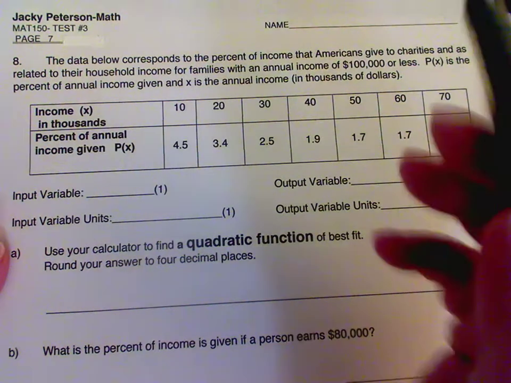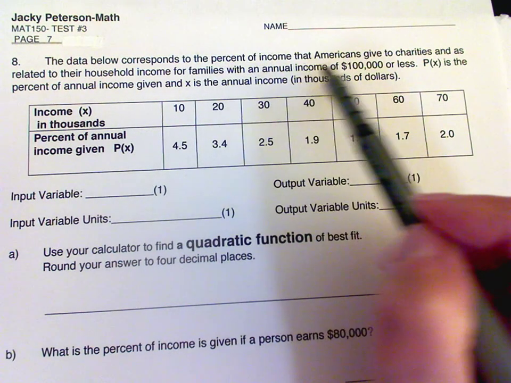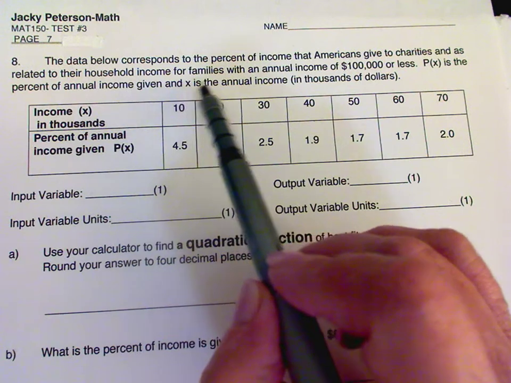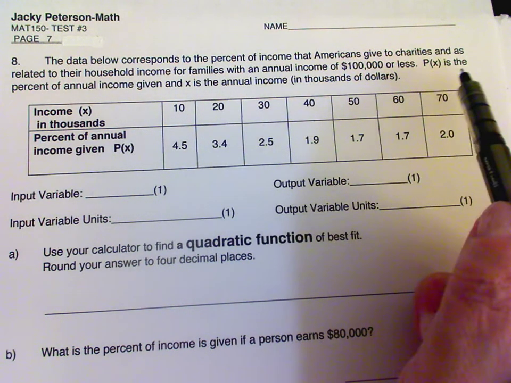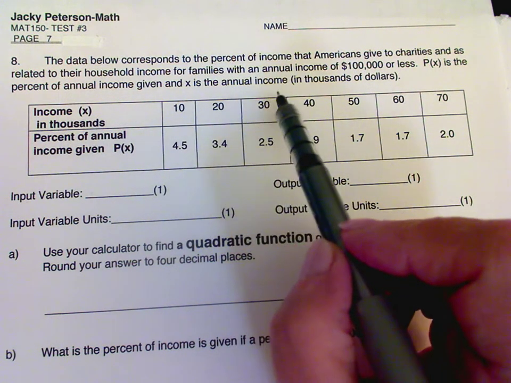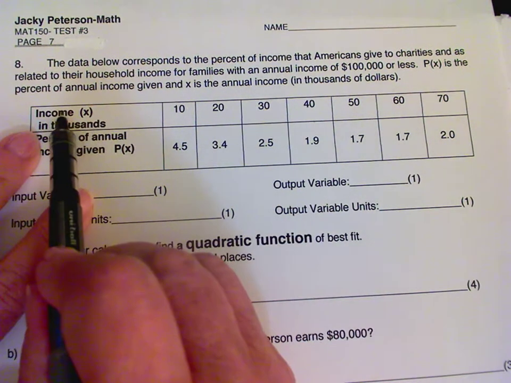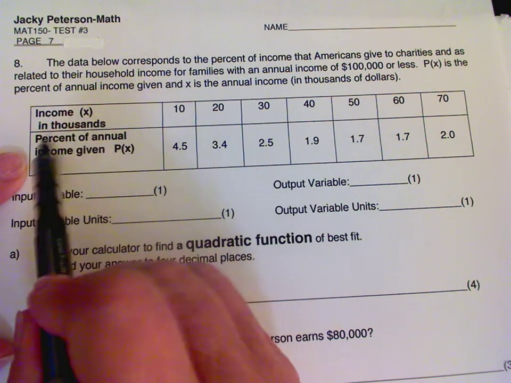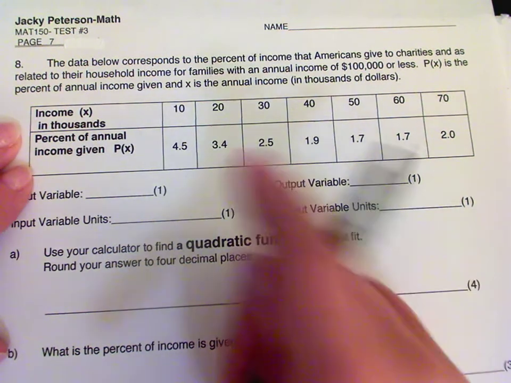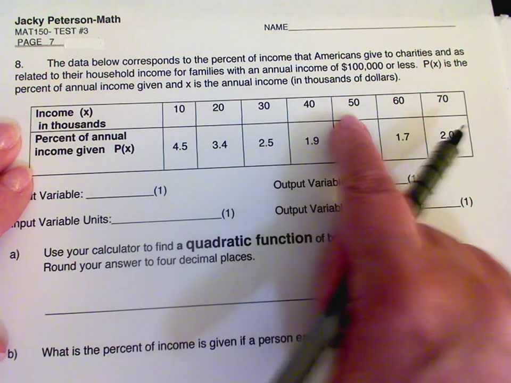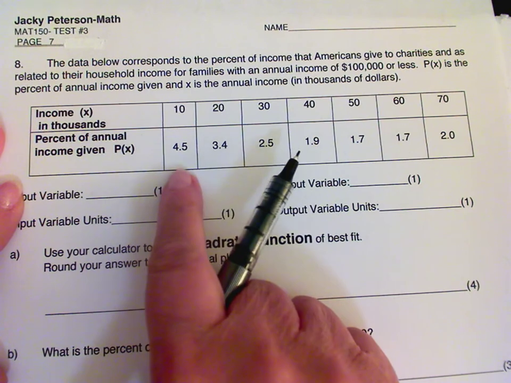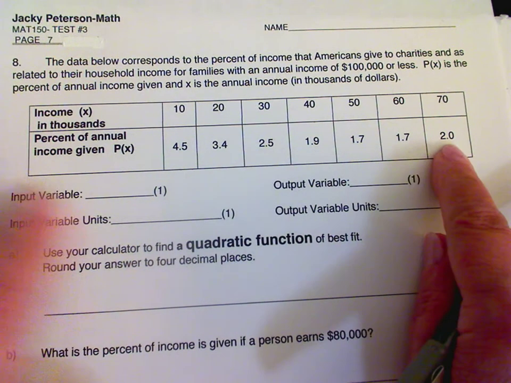Okay, so this says the data below corresponds to the percent of income that Americans give to charities as related to their household income, for families with an annual income of $100,000 or less. P of X is the percent of annual income given, and X is the annual income in thousands of dollars. So this is the income, that's X. This is the percent, that's Y. In thousands: 10, 20, 30, 40, 50, 60, 70,000. Which is kind of interesting, the bigger the income, the less the percentage.